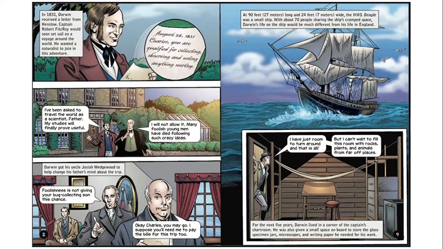At 90 feet, 27 metres long and 24 feet, 7 metres wide, the HMS Beagle was a small ship, with about 70 people sharing the ship's cramped space. Darwin's life on the ship would be much different from his life in England.